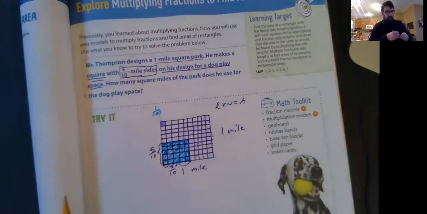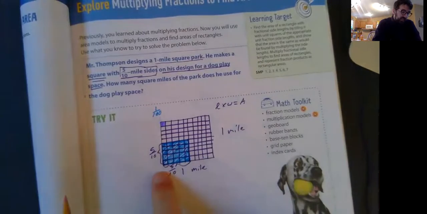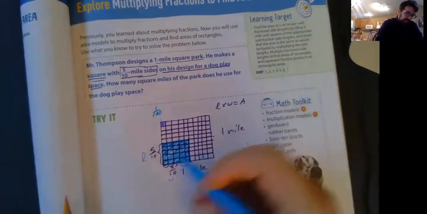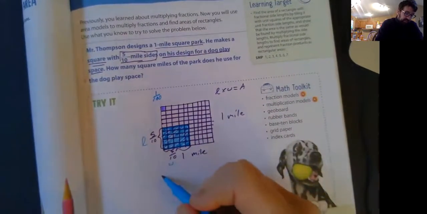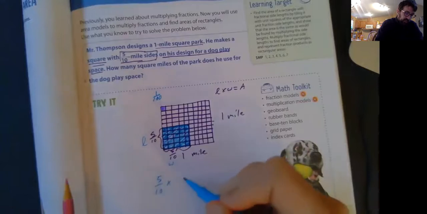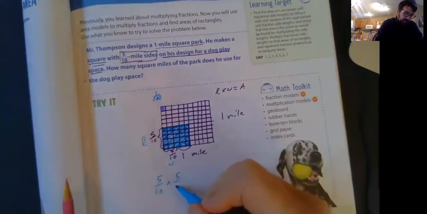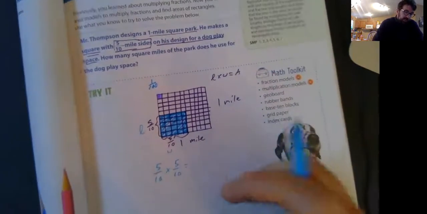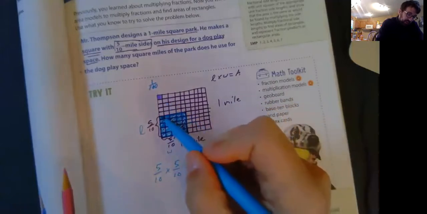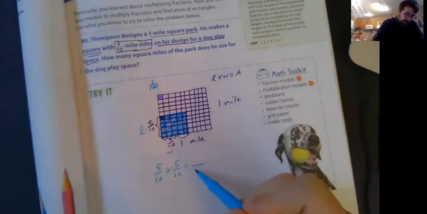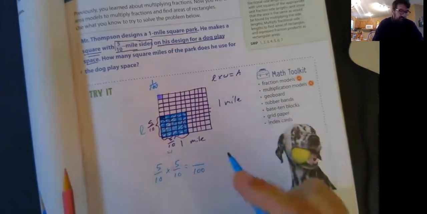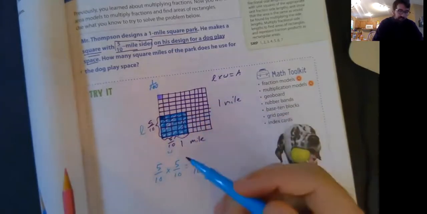Okay. So what we're looking at here is the length, and this the width, let's say. If our length is 5/10, and we're going to multiply it by our width, which is 5/10, the question is, what does this equal? Well, if I know that each of these squares is 100th, so we're going to get our answer in how many of these squares there are. So we're going to be looking at this as hundredths, right?